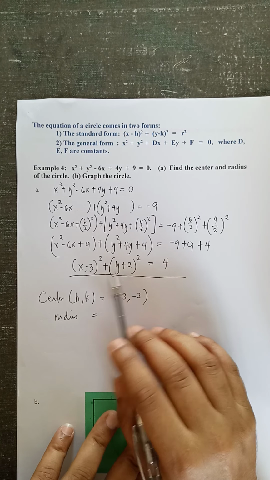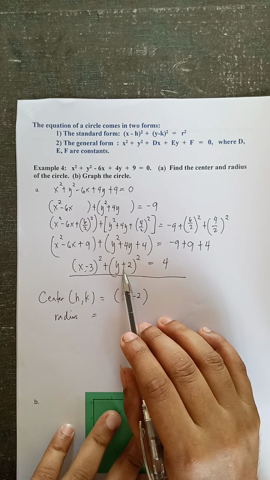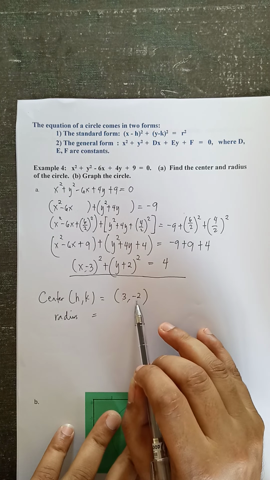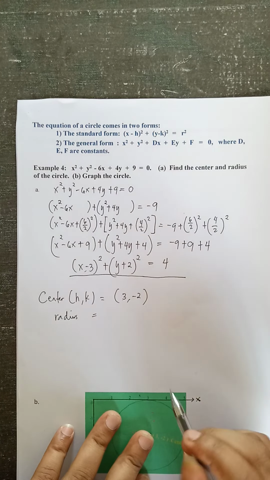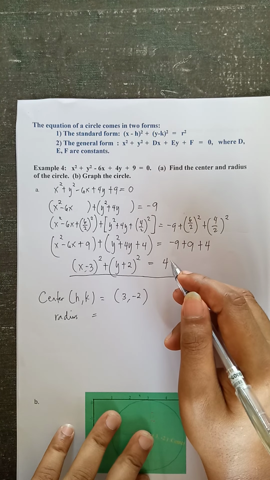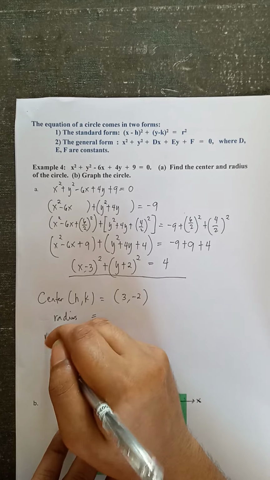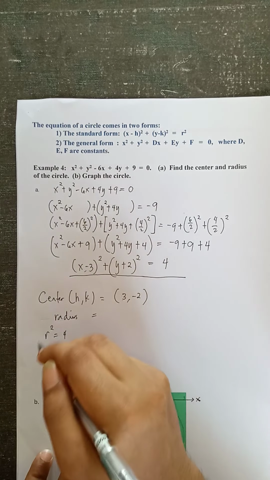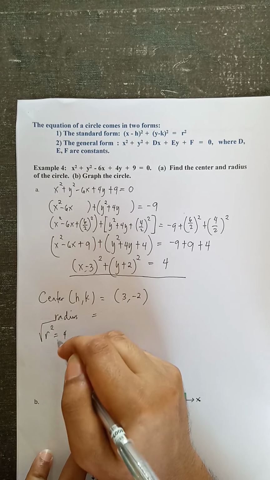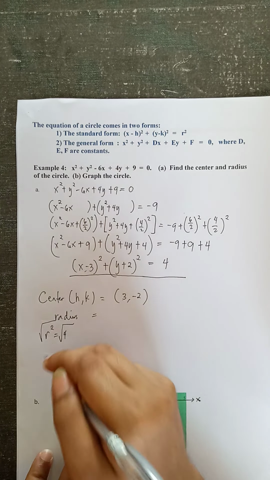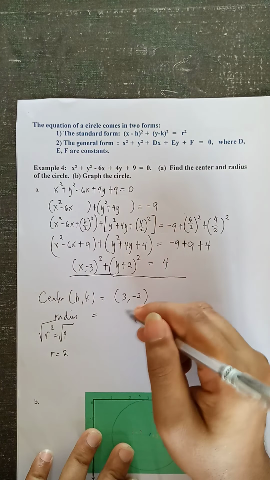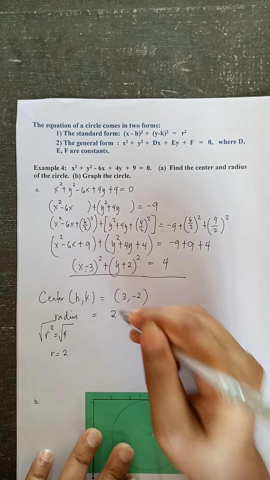Ang gisundan sa y nga sign is positive, so therefore ang iyang k is equal to negative 2. And the radius, this is our r squared equals 4. Para r na lang mabilin, get the square root of r squared and 4. What will remain is 2. So the radius is equal to 2.